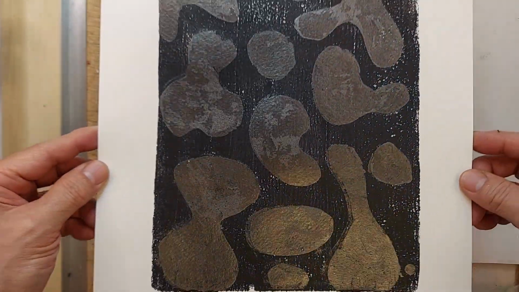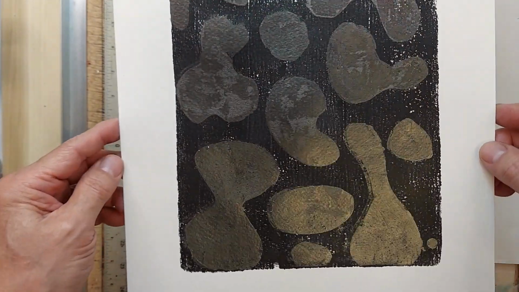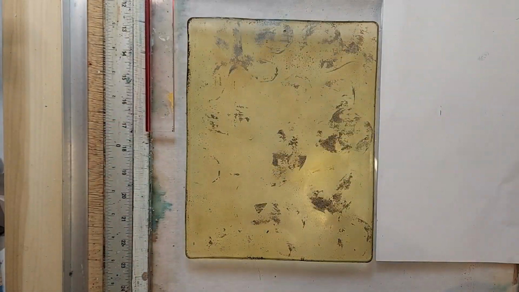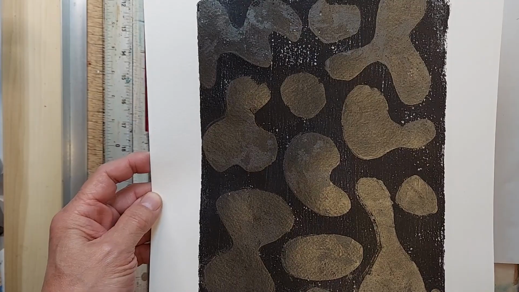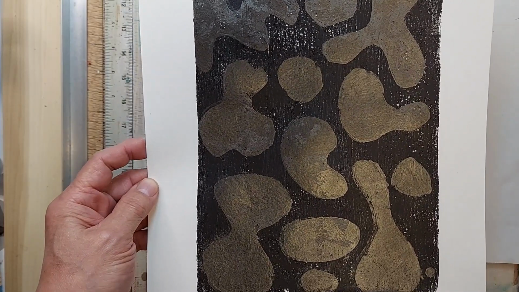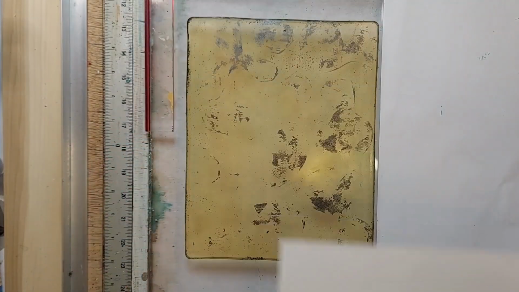I like that. Okay, so now that I have the second layer, I will proceed on to the next and last layer. So I'll be back in a few minutes.